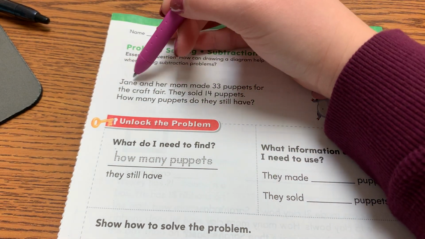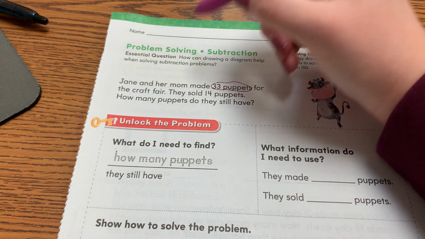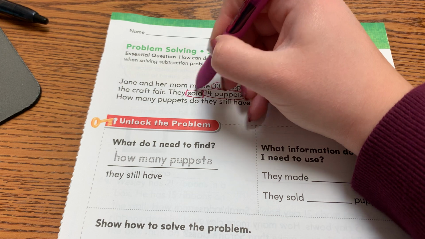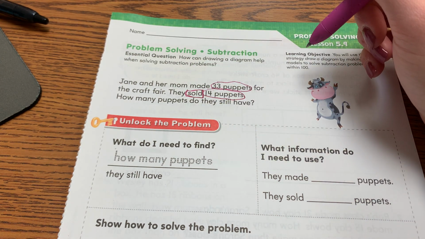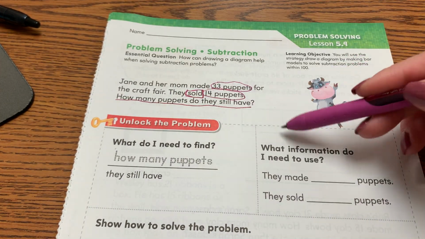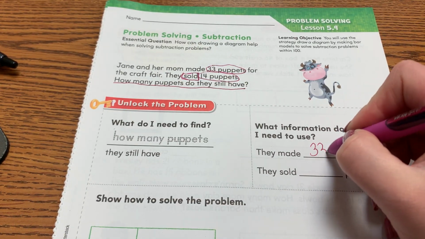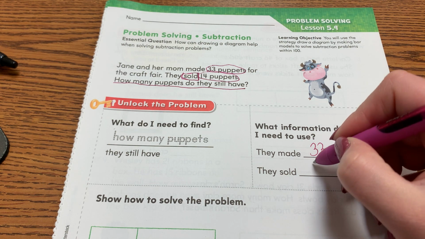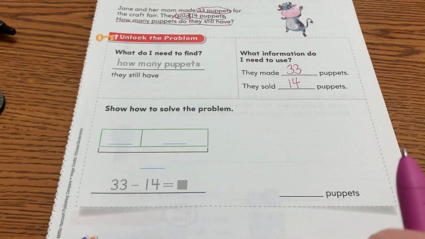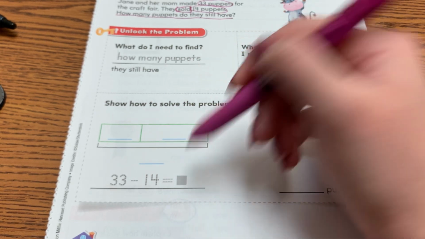So our problem says Jane and her mom made 33 puppets for the craft fair. They sold 14 puppets. So sold here is our key word. How many puppets do they still have? So I need to find out how many puppets they still have. What information do I need to use? They made 33 puppets in all. We know that. And we know that they sold 14 puppets. We want to know how many's left over. So in order to do that, we have to subtract 33, which is how many they made altogether, minus how many they sold, and it will give them how many's left.